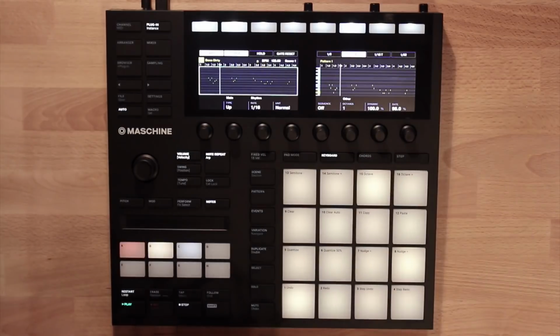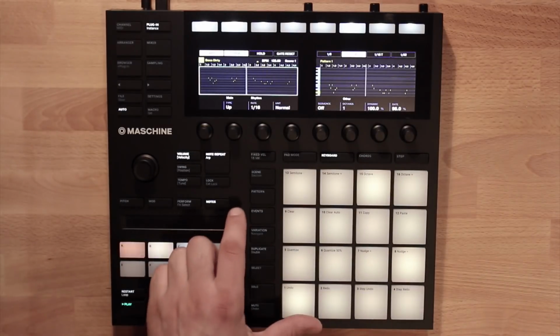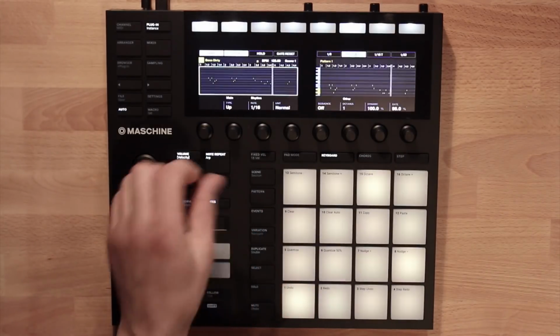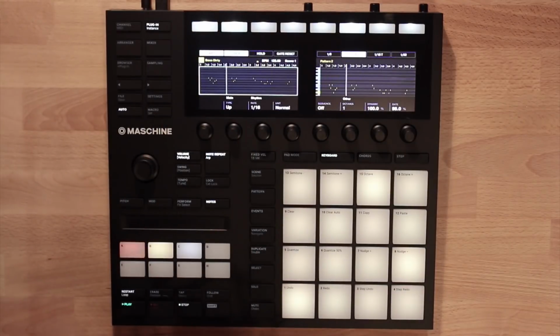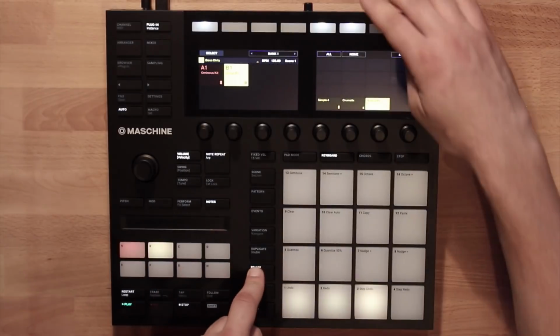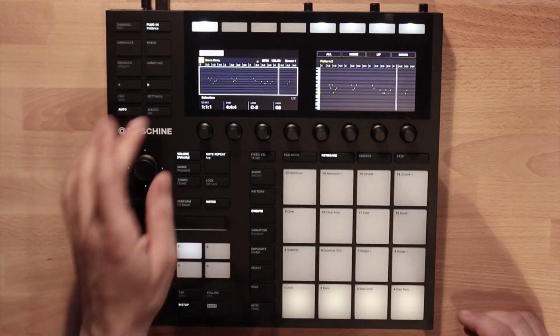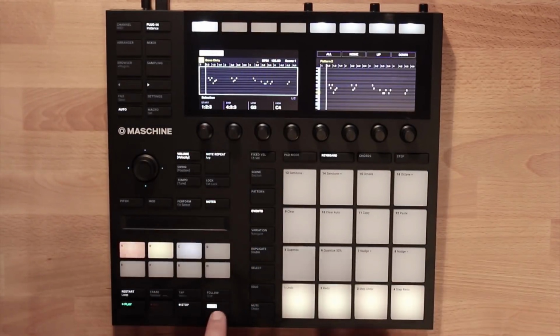Could go again and use that gate. So let's record another pattern. And get rid of these events.